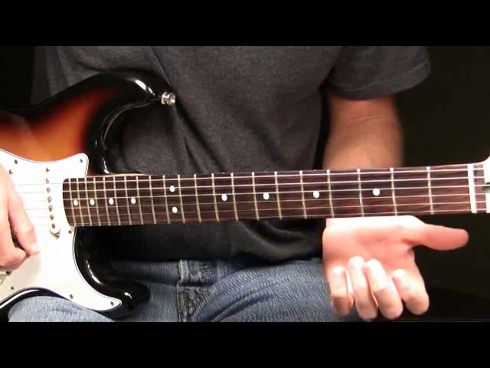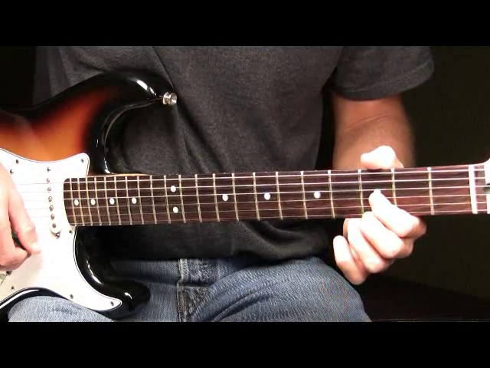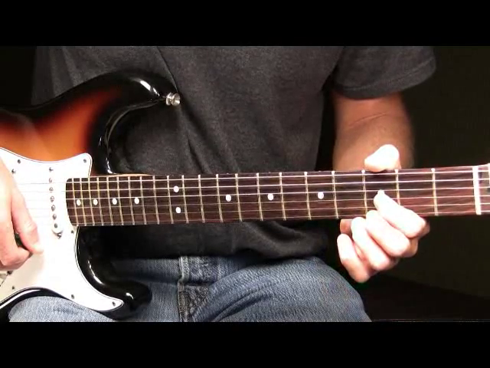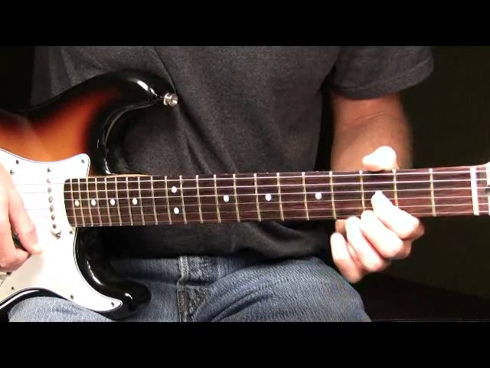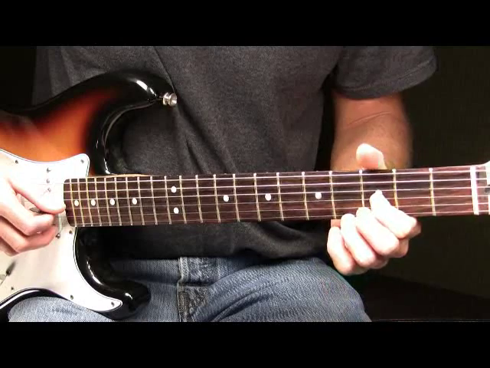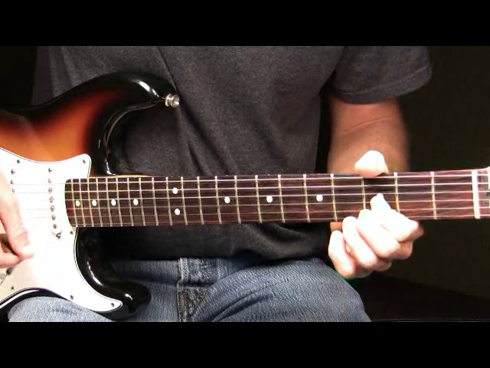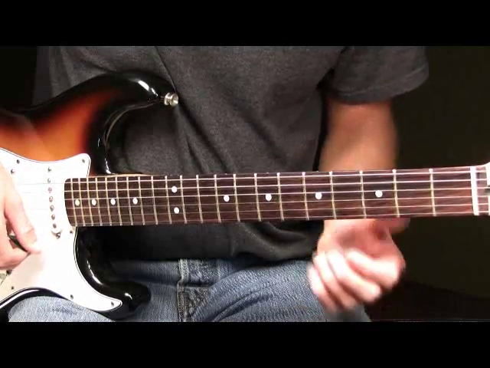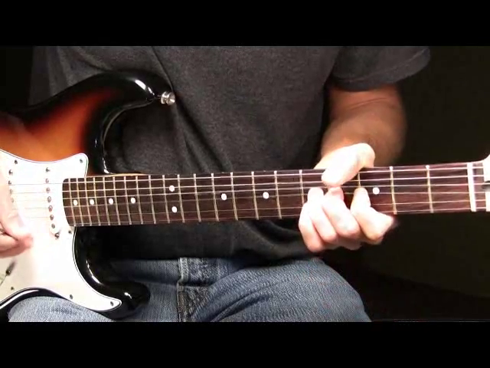And then following that, you're going to place your pointer finger on the 3rd fret of your G. You're going to pick that note one time. So far all together here in part 1 we have this played slow.